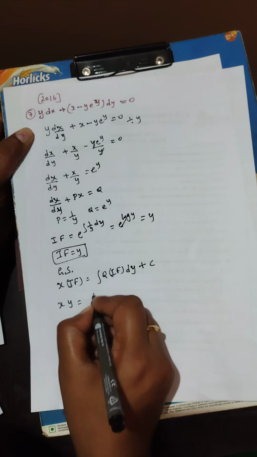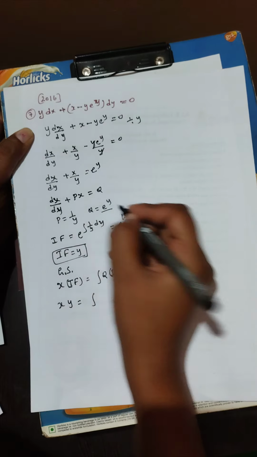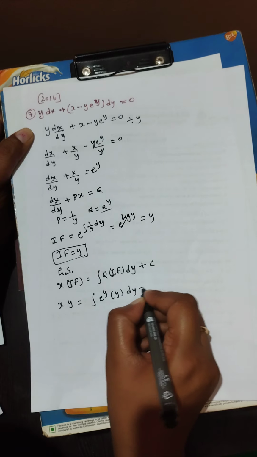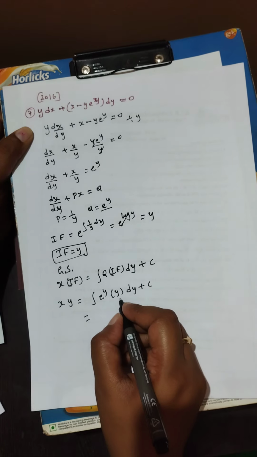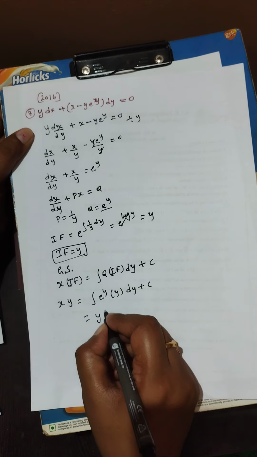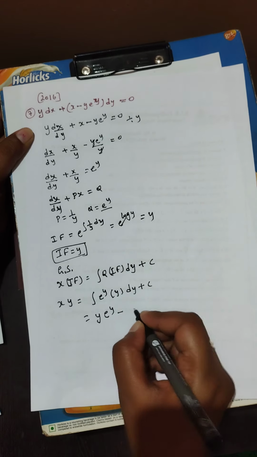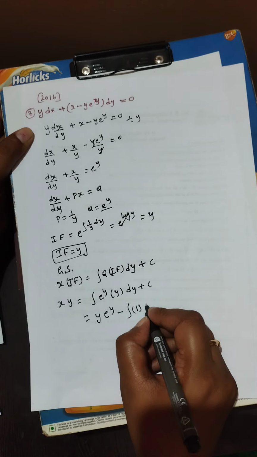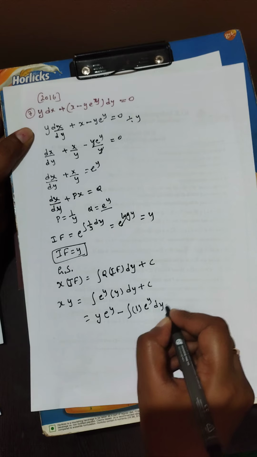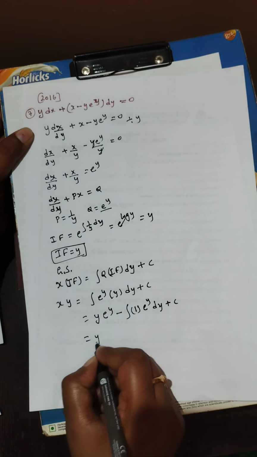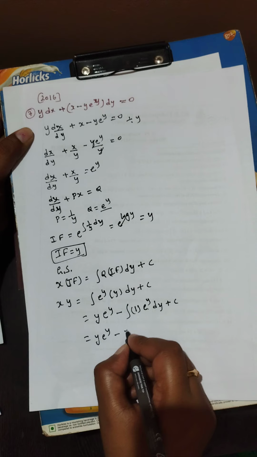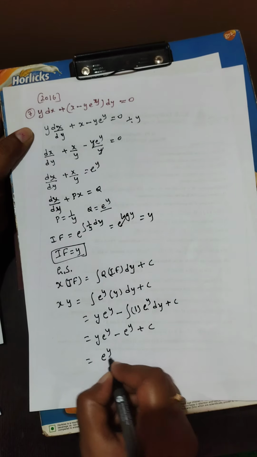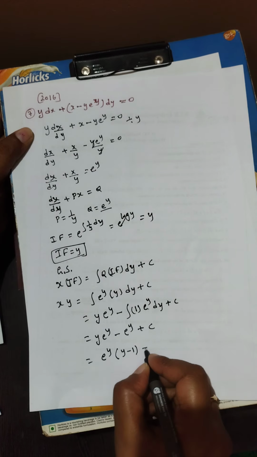X into y equal to, what is our q? Our q is e power y. So e power y into integrating factor y into dy plus c. As we solved before, first function is y, integration of e power y is e power y, minus integration of differentiation of y, which is 1, into integration of e power y, which is e power y, into dy plus c. Now let us solve: y e power y minus e power y plus constant of integration c. Take e power y as common factor: y minus 1 plus c.